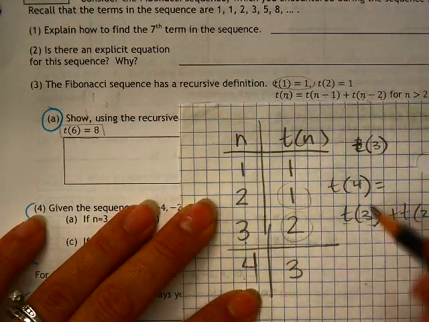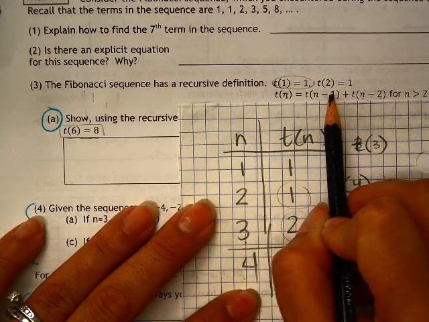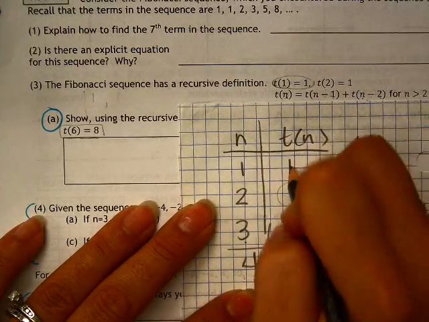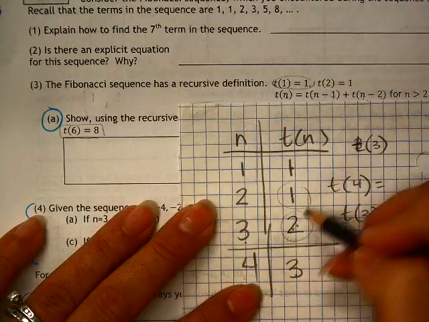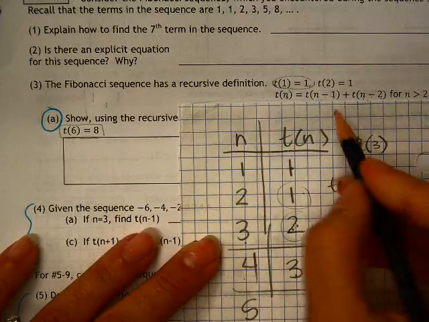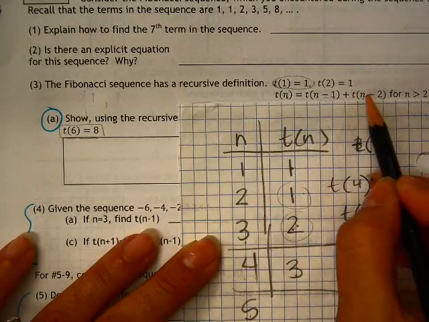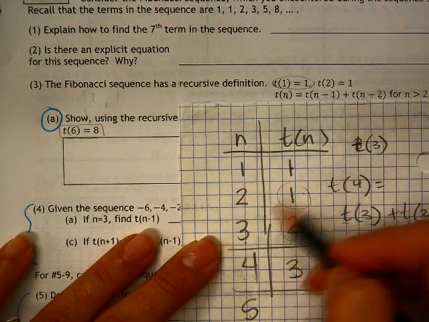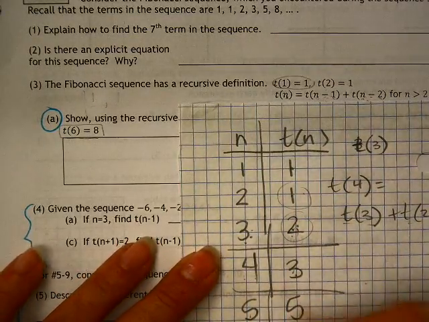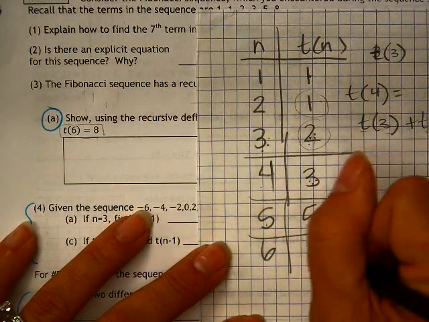I don't know if you've noticed so far, but what we're saying is that to find a term, you add the one before it and the one before that. So to find this term, we added the one before it and the one before that. To find our fifth term, we add the one before it, because that's what t minus 1 means. So if this is t of 5, 5 minus 1 is 4, so t of 4, plus 2 before that, so 5 minus 2 is 3, so t of 3. These two terms give me my fifth term. And then my sixth term is the one before it and the one before that, which will be 8.